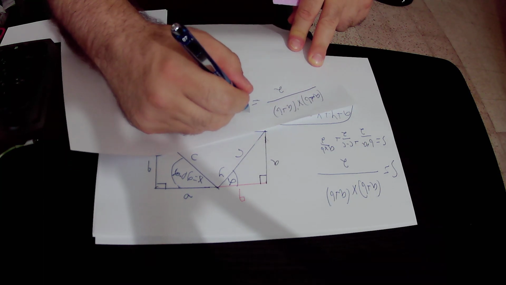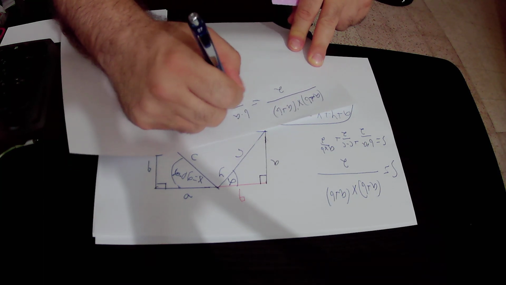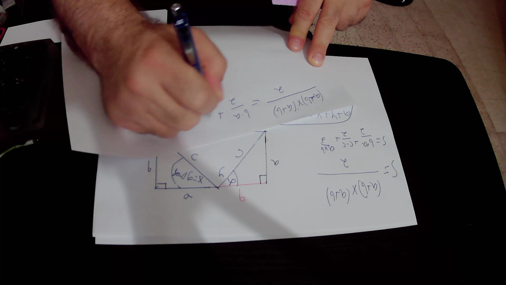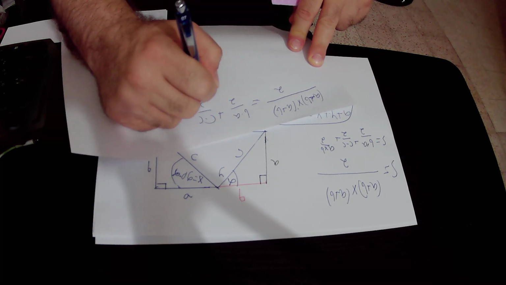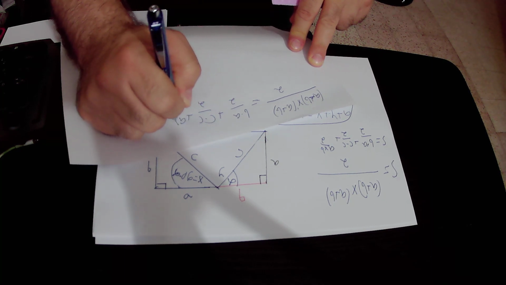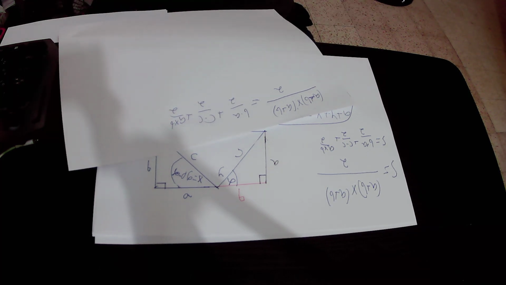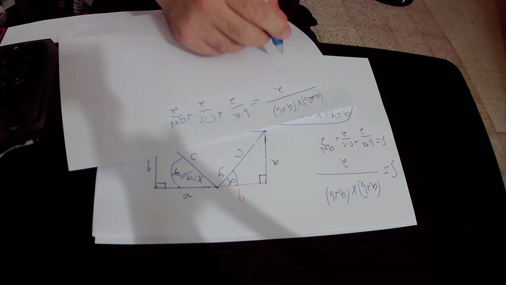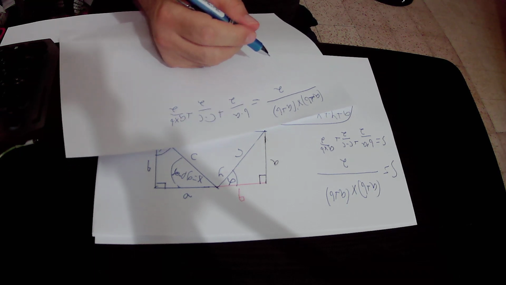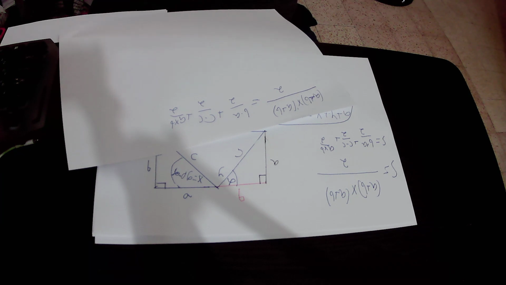It is B times A divided by 2 plus C times C divided by 2 plus A times B divided by 2. Here we have A plus B times A plus B.